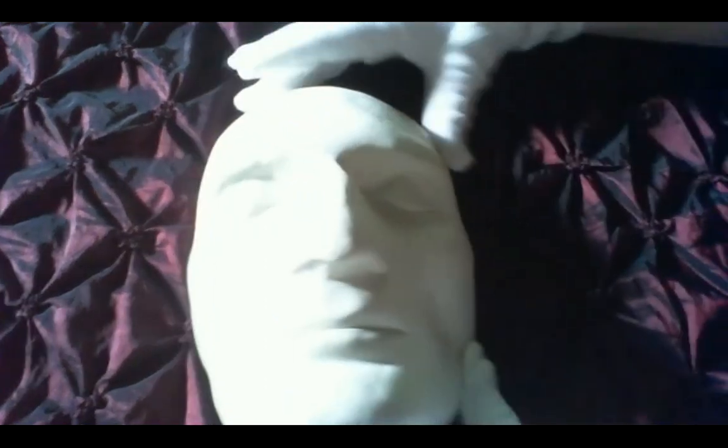This is in plaster. Let me see if I can get this to sit upright.